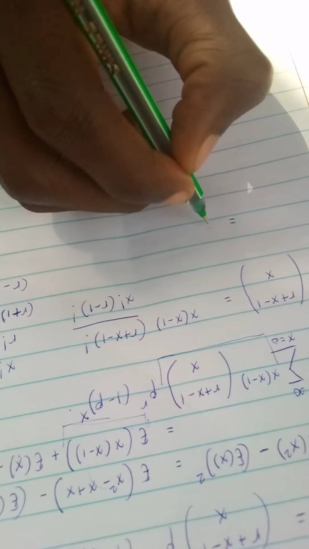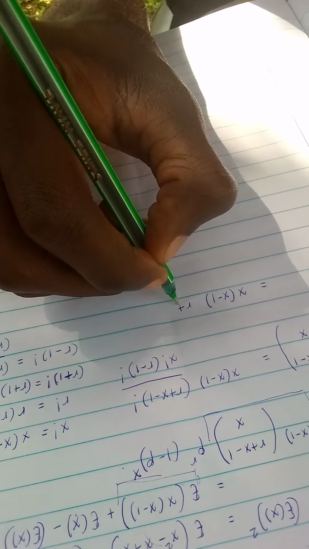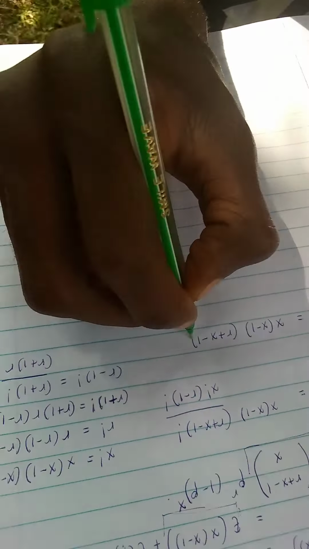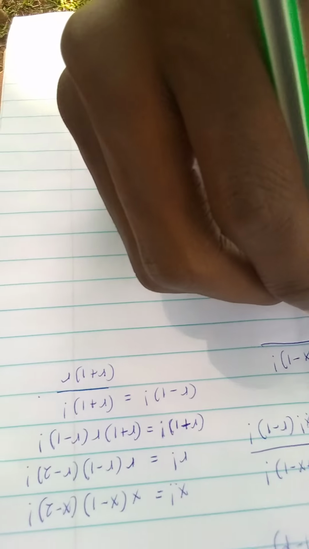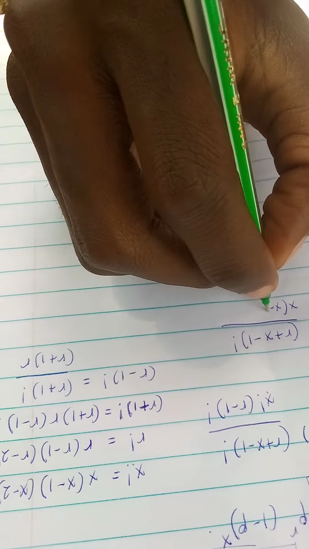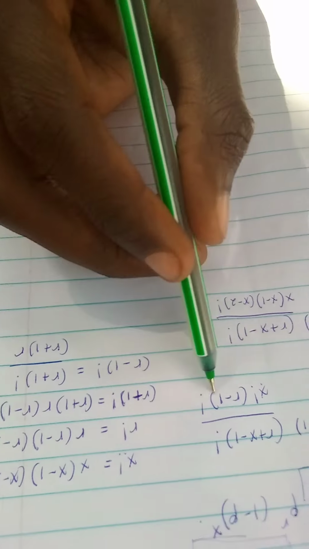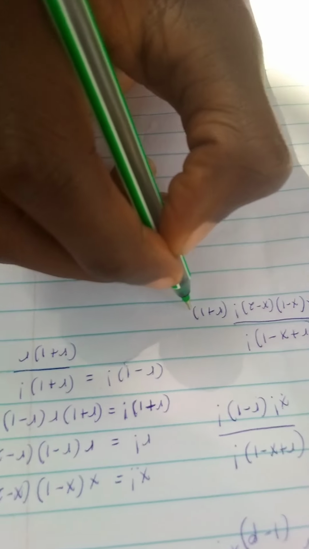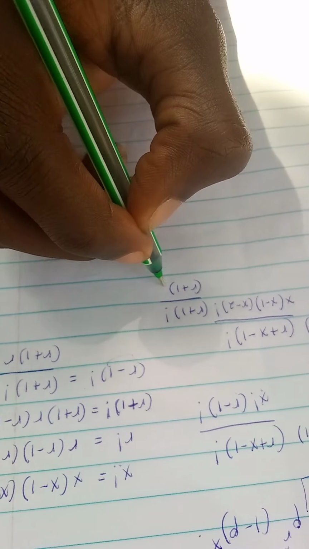So we come here, this is the same as x times x minus 1 times r plus x minus 1 factorial over, now our x factorial is here, it is the same as x times x minus 1 times x minus 2 factorial, and my r minus 1 factorial is here, and it is the same as r plus 1 factorial over r plus 1 times r.